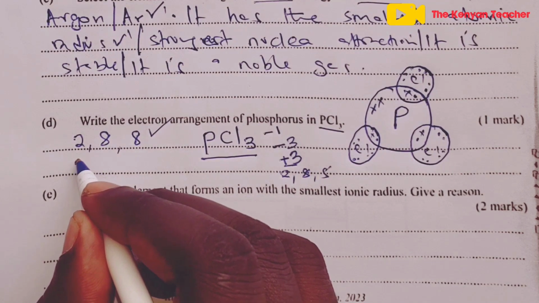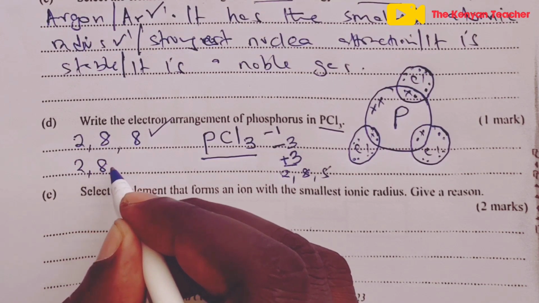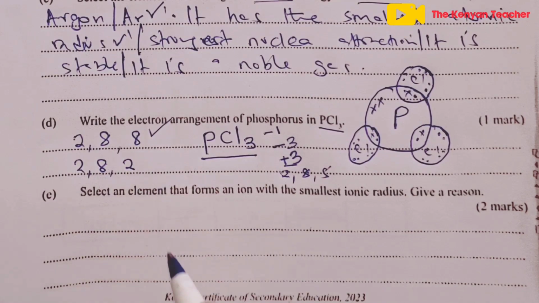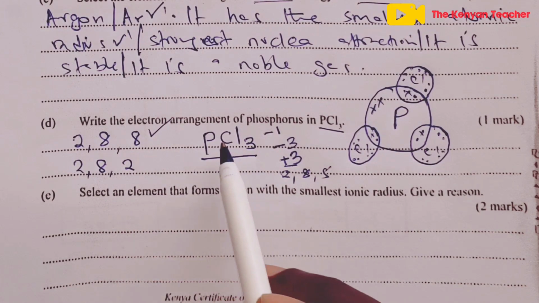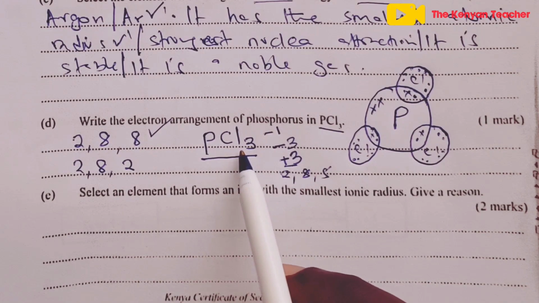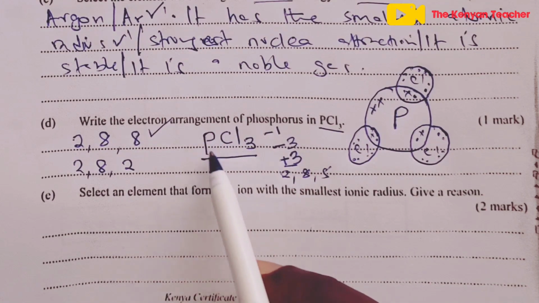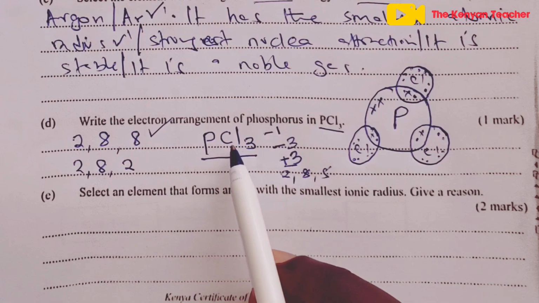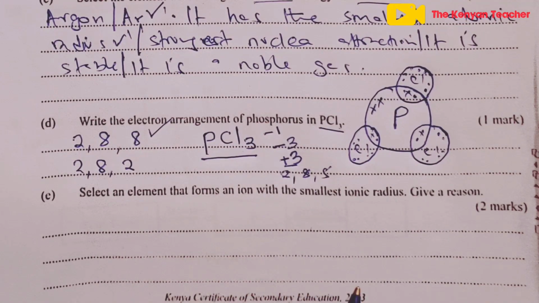So the other configuration that would be allowed would be 2, 8, 2. And this we get when we look at this compound in terms of the oxidation states of the elements that make it up.